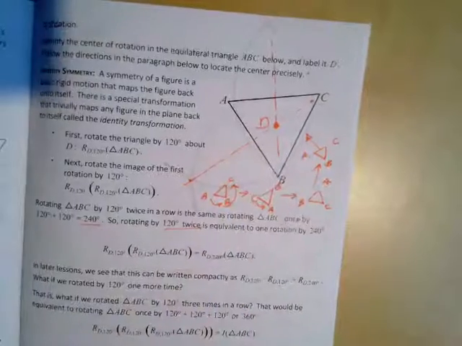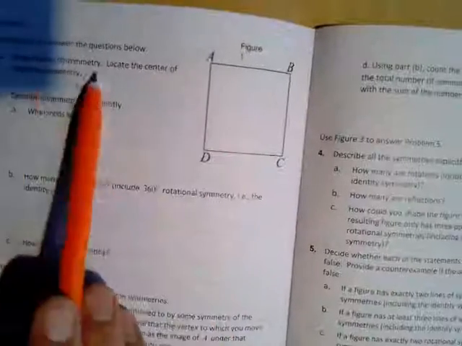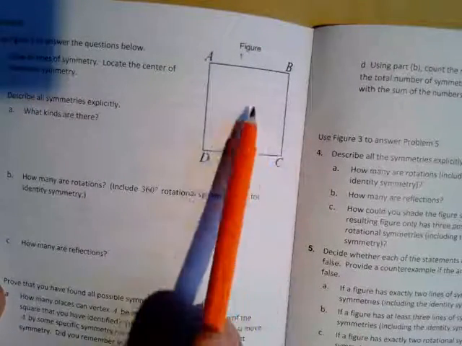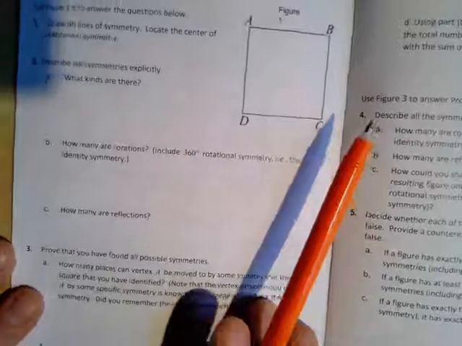In class tomorrow, we're going to experiment drawing all the lines of symmetry, locating the centers of rotational symmetry, identifying them, and looking at them closely, both online and in person.